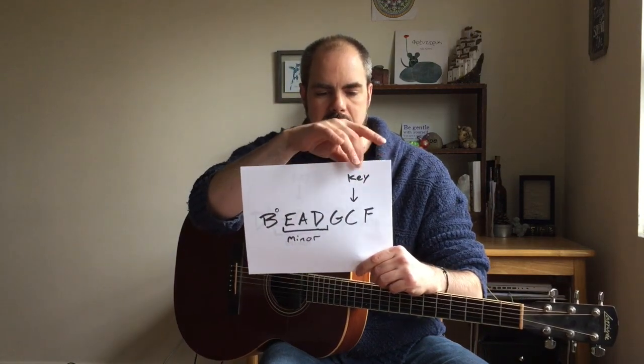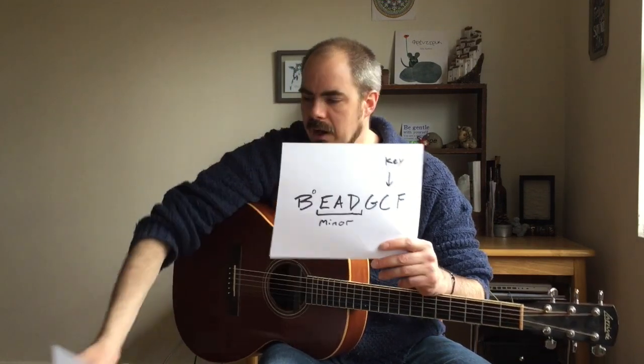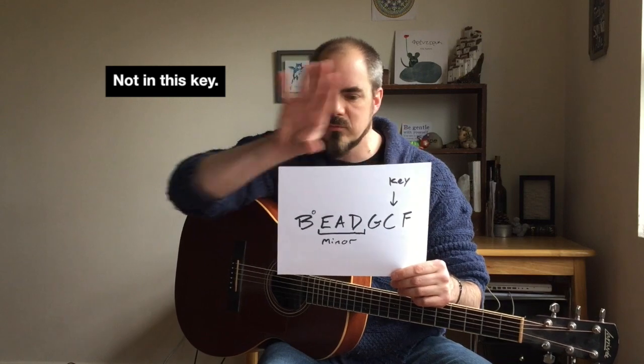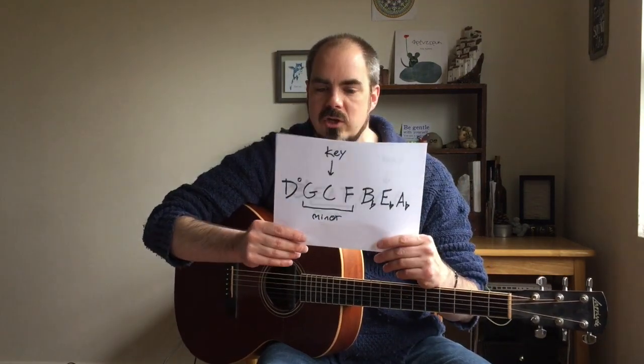It starts off in the key of C major. There's your key right there, surrounded by the guardians, G and F. Then you have all your minor chords over here: E, A, D. But you'll notice F minor and G minor are not in this little selection of chords. They are, however, in the key of C minor, which is shown here.